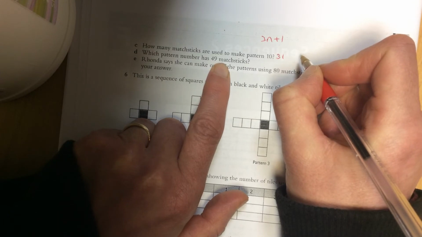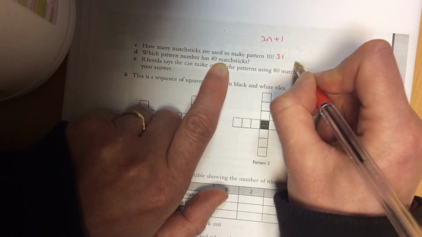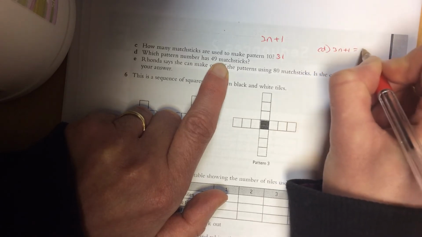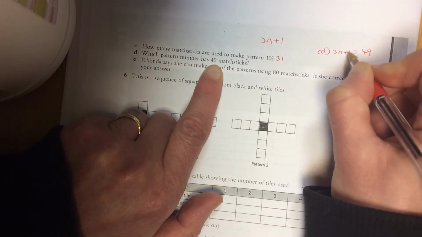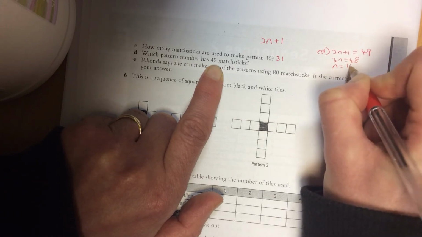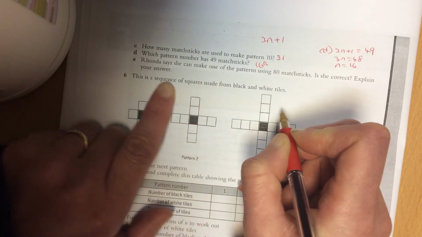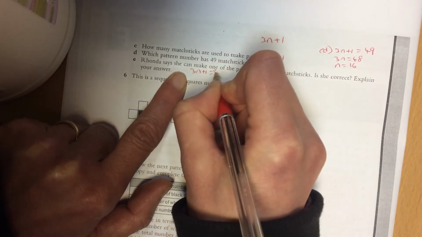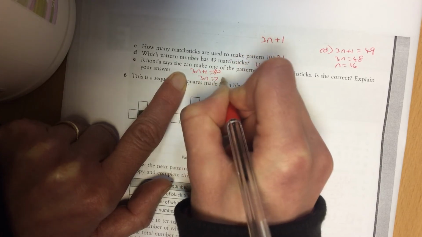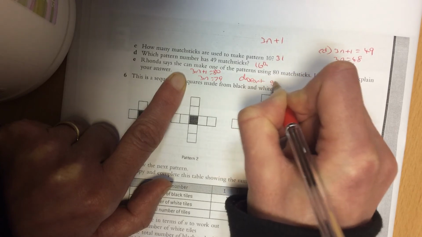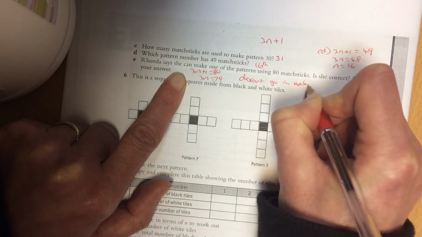Which pattern number has 49 matchsticks? So for part D, you take your total matchsticks and put it equal to 49. Bring your 1 across, take away. Bring your 3 across and divide. So it's the 16th pattern number. Can she make a pattern using 80 matchsticks? Well, let's see. Can it equal 80? If you bring that across, you get 79. It doesn't go in evenly. So, no is the answer.